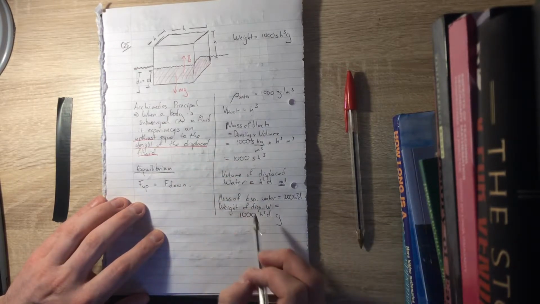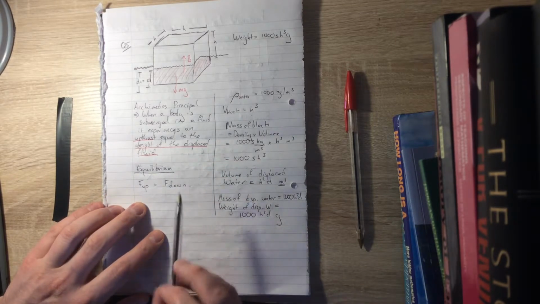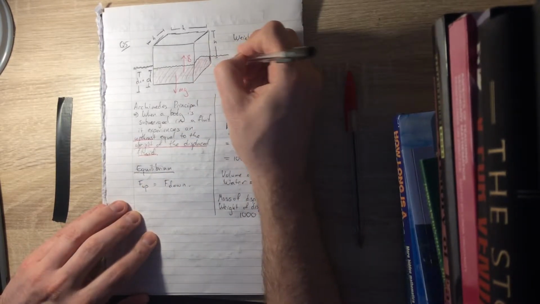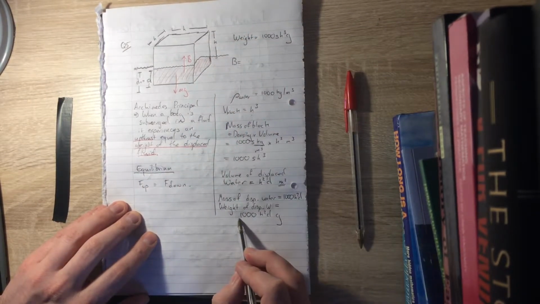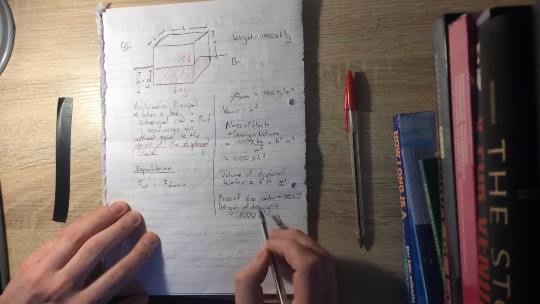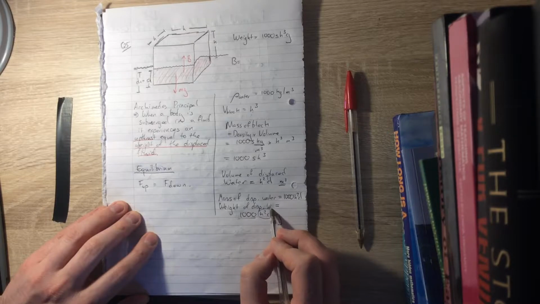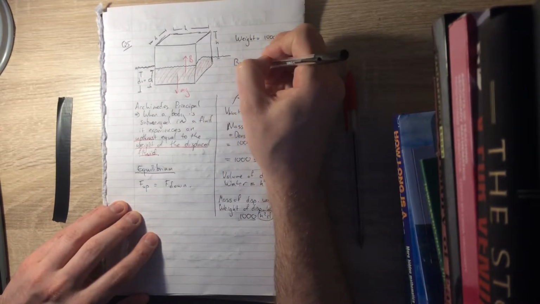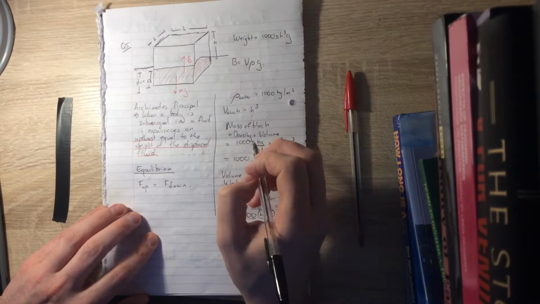So our upward force is the buoyant force, which is typically going to be given by the density of the water times the volume of the displaced water times g. So you see that V rho g quite a lot for that one.